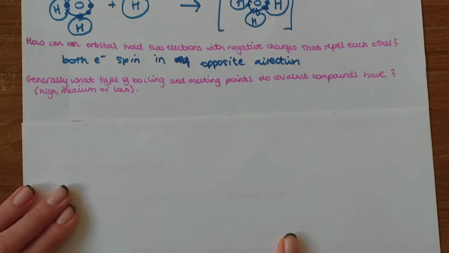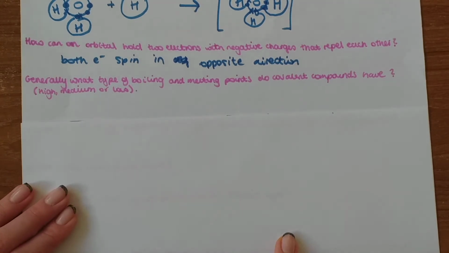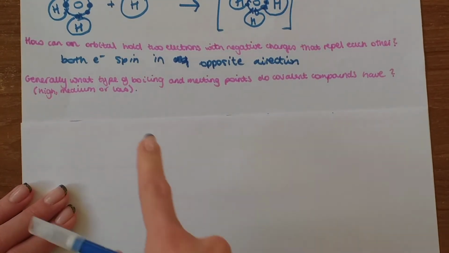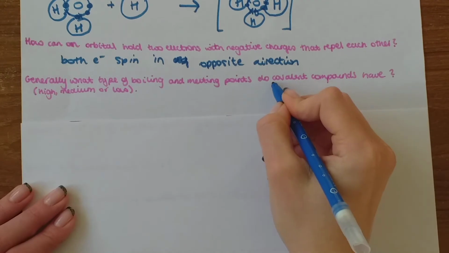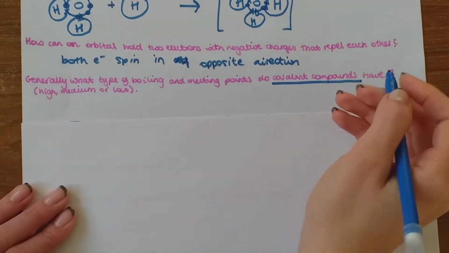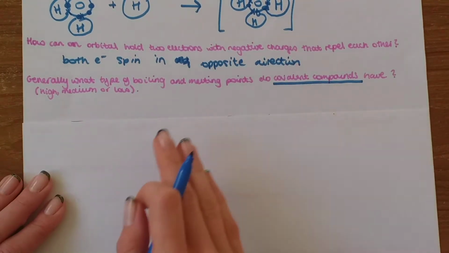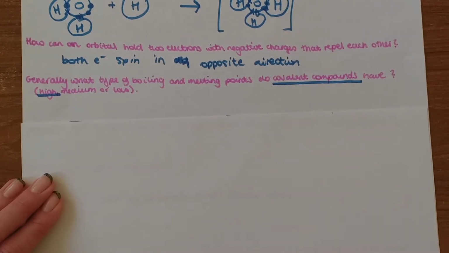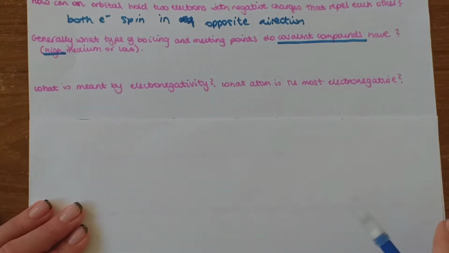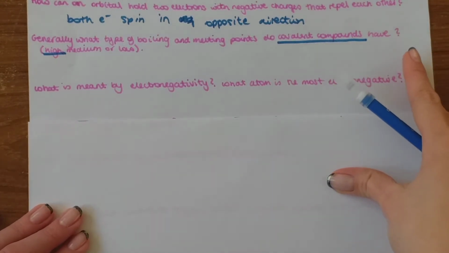And the next question: generally, what type of boiling and melting points do covalent compounds have? High, medium or low? So covalent bonds are strong. Therefore, they usually have high melting points.